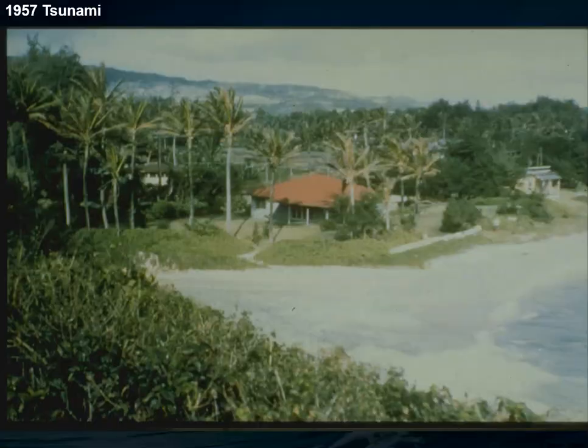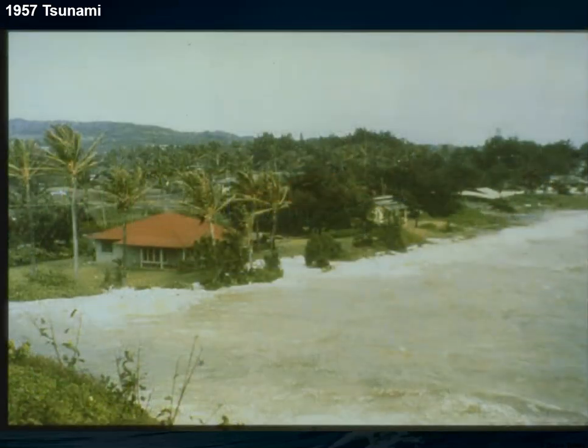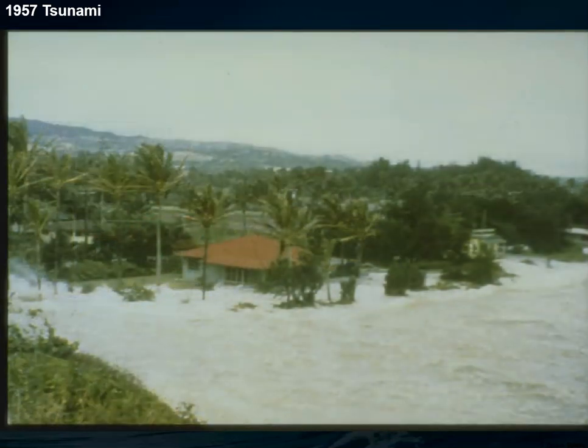The 57 tsunami was one of the first that was tracked pretty well through the ocean. This is on the north shore of Oahu. It wasn't that large. It was only about 6 feet. It did some damage to some of the coastal homes, but nothing catastrophic.